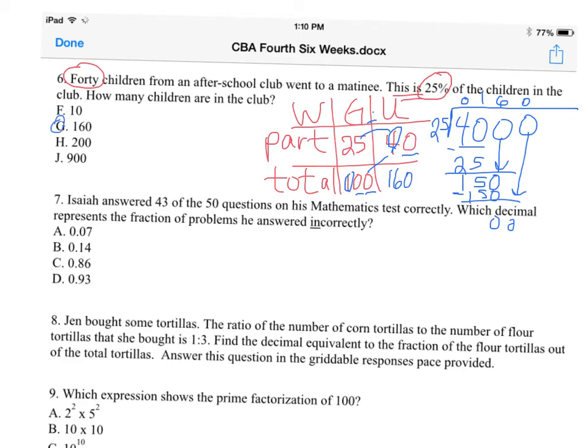Isaiah answered 43 of the 50 questions on his mathematics test correctly. Which decimal represents the fraction of problems he answered incorrectly? So he got 43 out of 50 correct. That would make 7 out of 50 incorrect. Okay, now that's the fraction.